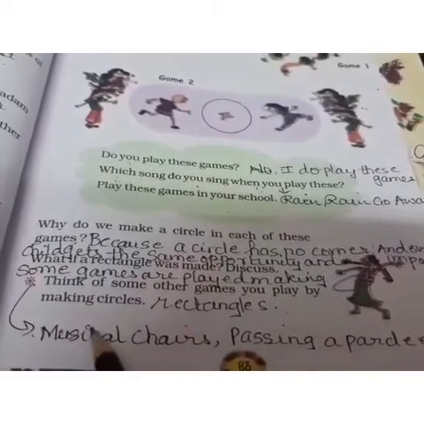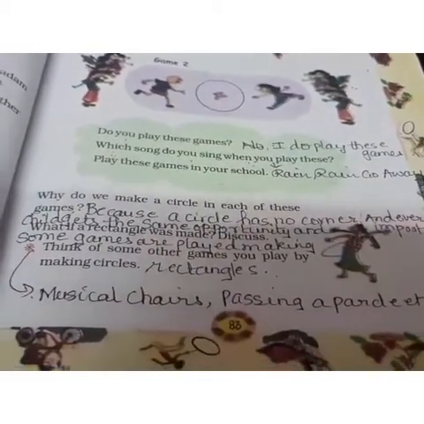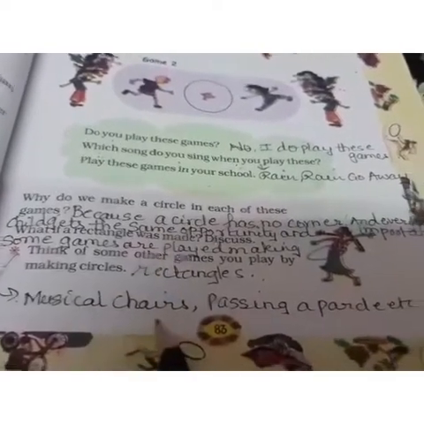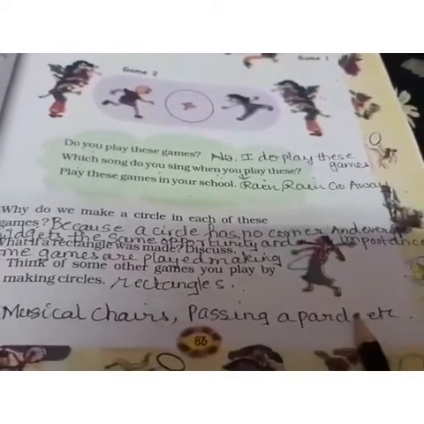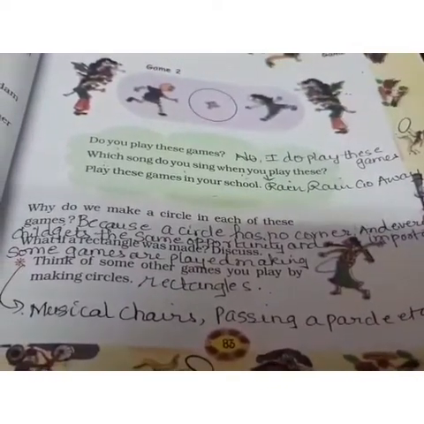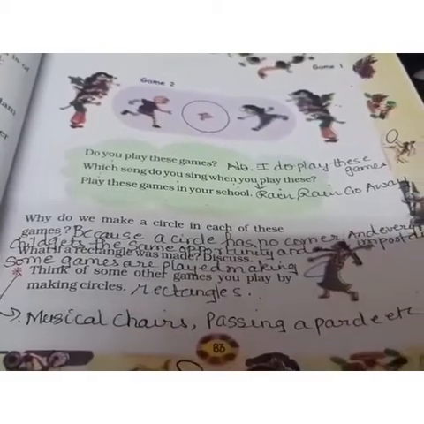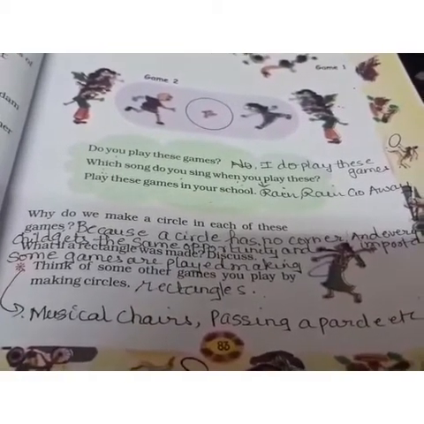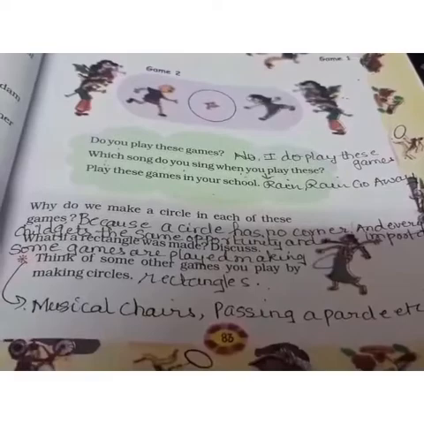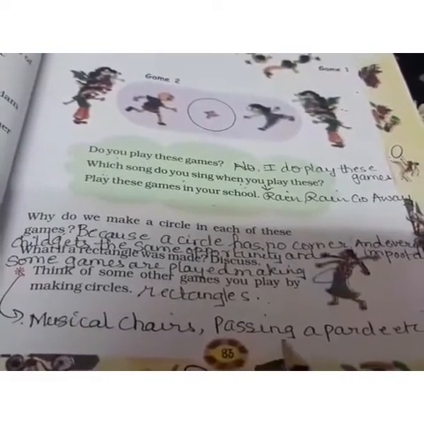you play by making circles. ऐसे कौन कौन से गेम्स हैं जिससे आप सर्कल बना के खेल सकते हैं? जैसे कि म्यूजिकल चेयर है, पासिंग द पार्सल है, ये सारे गेम्स में आप सर्कल बनाकर खेल सकते हैं. If you remember some other games, you can write the names of all those games also in which you make the circle and play the game. Here you have to name only the games in which you make a circle and play.